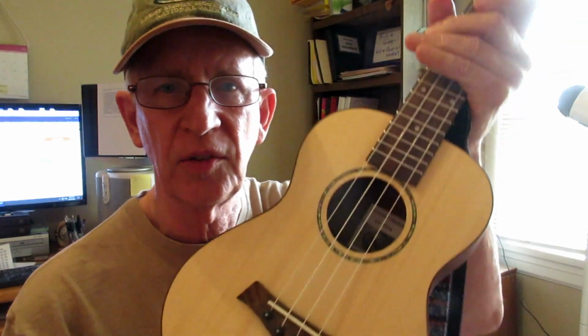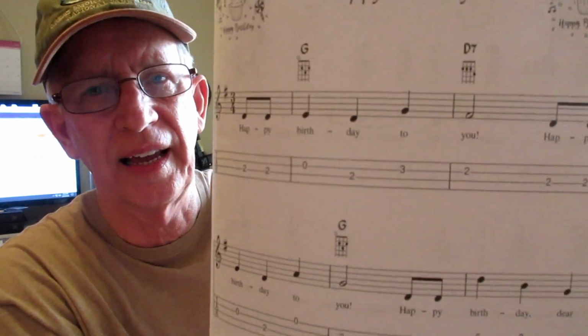Someone asked me how to read music and to make a tutorial on that for ukulele players so that you can pick out little melodies on ukulele, and this will be helpful to know where all the notes are on the ukulele. And also it will be useful to read music like this.